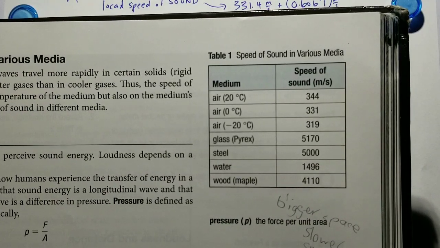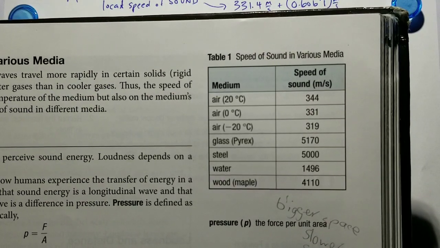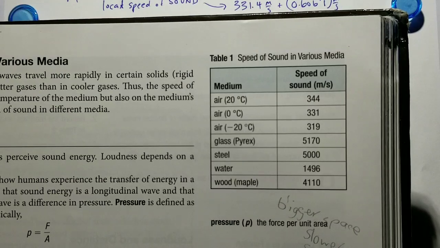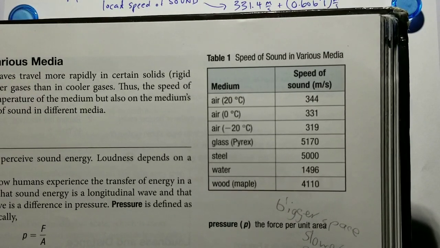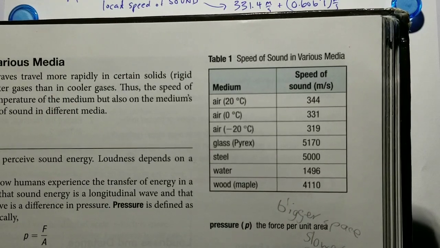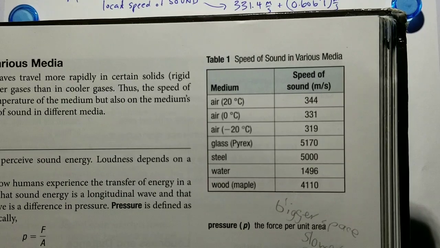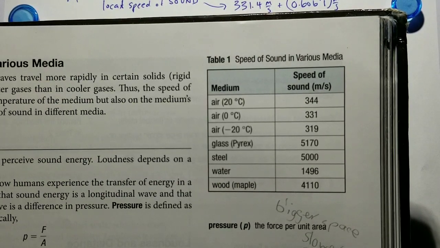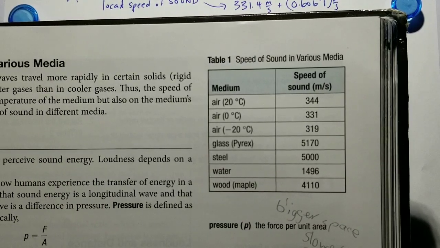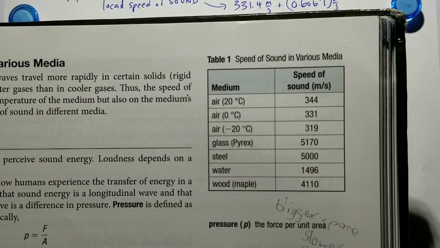But then if you look at glass, steel, water, and wood, specifically maple, those numbers are much higher. And think about that for a second. Why? If we were in class, I'd have you put your ear on the desk and tap on the desk and hear how it sounds different. And what happens is that the molecules or the particles in glass, steel, water, and wood are all much closer together. So therefore, the speed of sound in them is much faster.